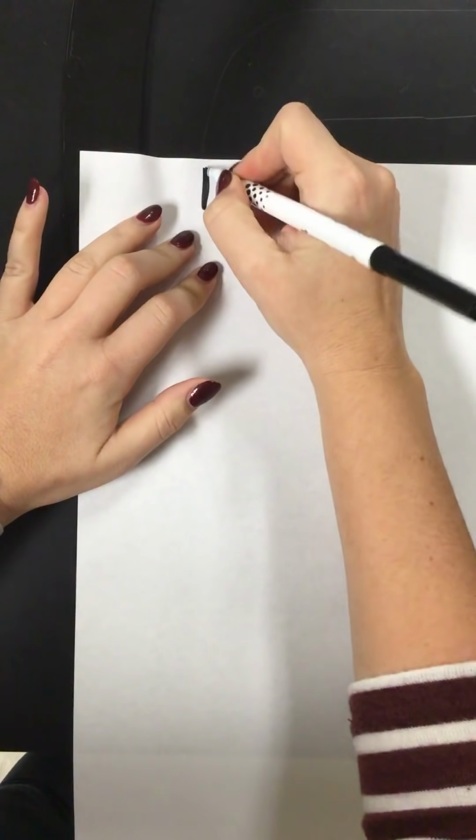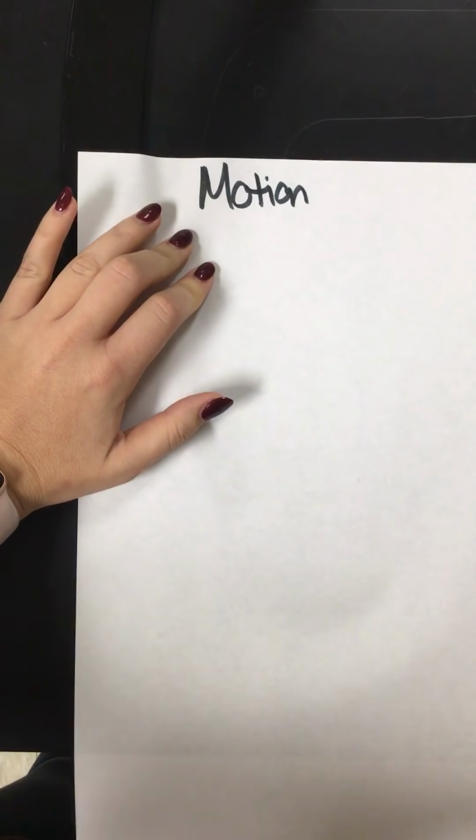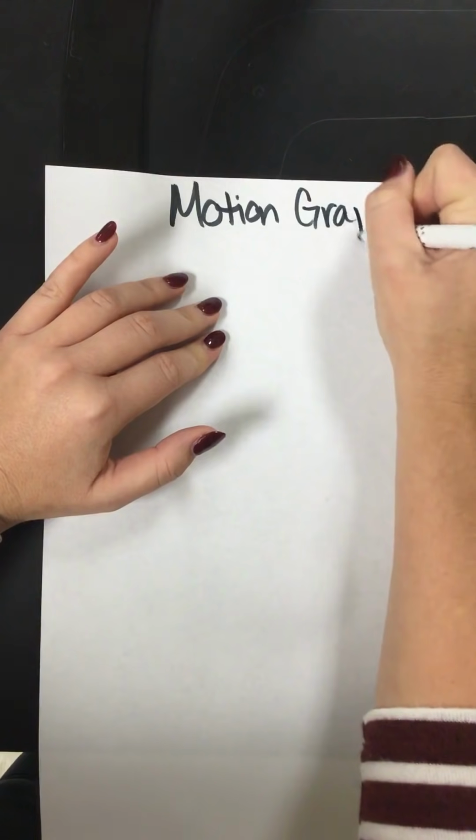Hey guys, today we're going to be diving into motion graphs. So in your notebook, we need to find a new page. I think we're on page around 38 of your notebook. And we are going to title this motion graphs.